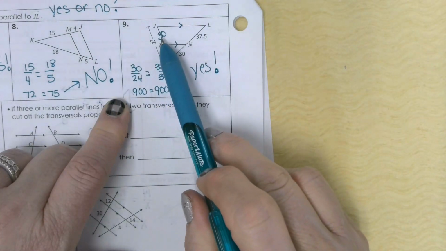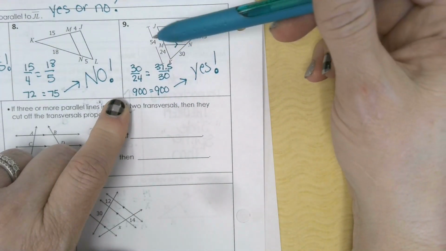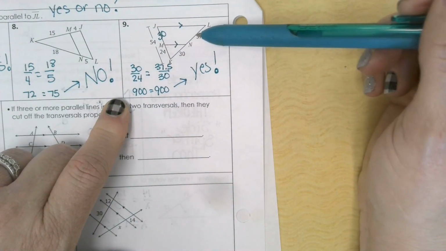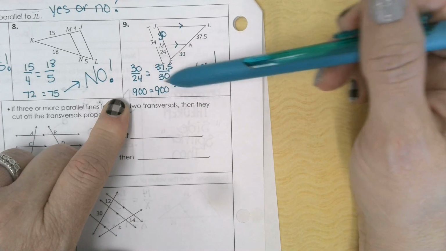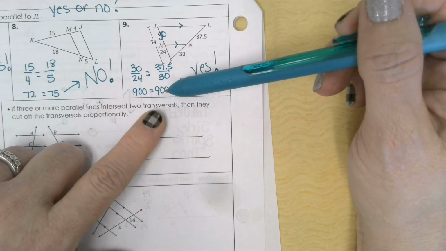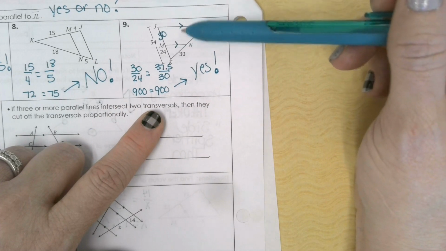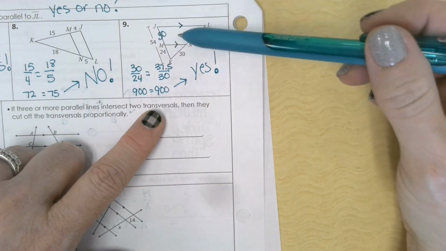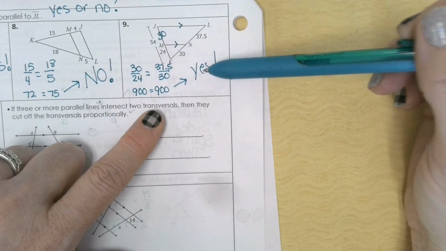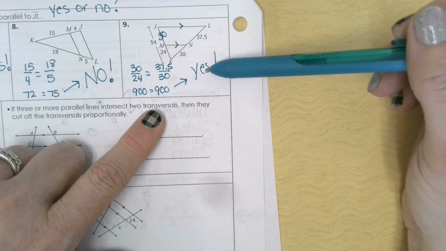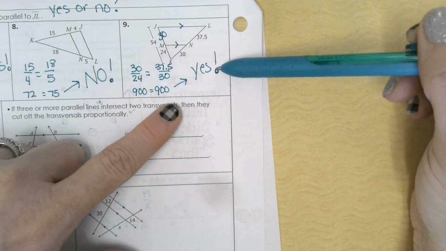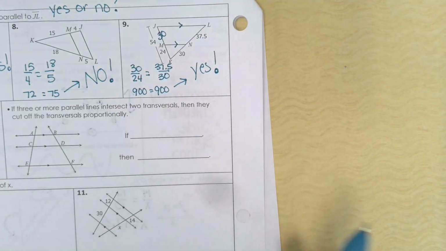Okay, so you should have had a 30 right here because if you subtract these, 54 minus 24 is 30. And then I went top over bottom equals top over bottom, cross multiplied, and I got 900 and 900. So that means, yes, these two lines are parallel. You do not have to put the parallel markings. I'm just showing you that's what we're checking. But the answer is yes. The yes or no is your final answer. You have to have work to back it up to get credit for that answer. Okay, now the next theorem, these are going to be super easy.